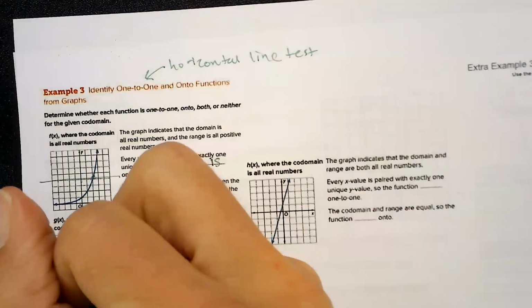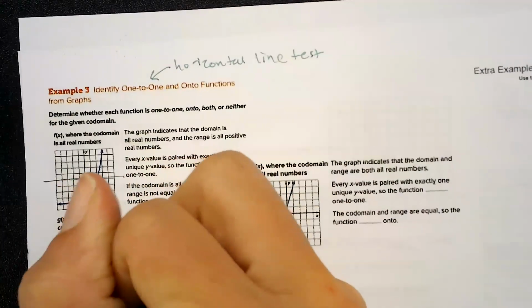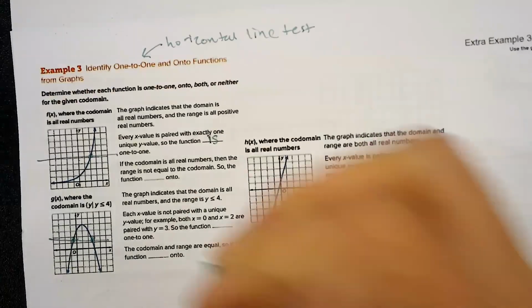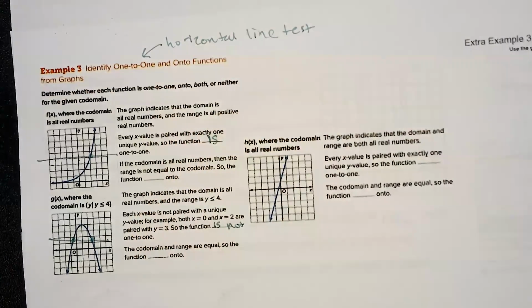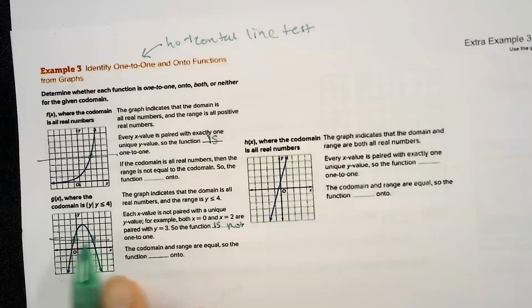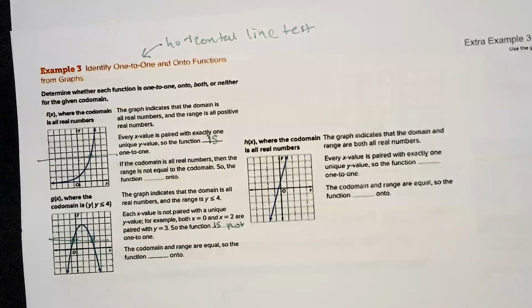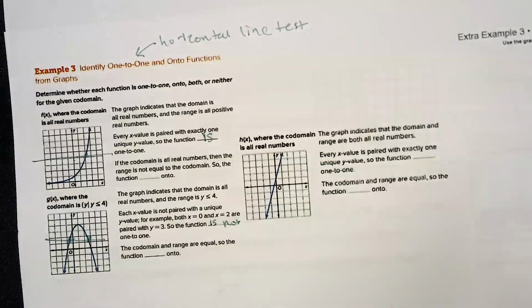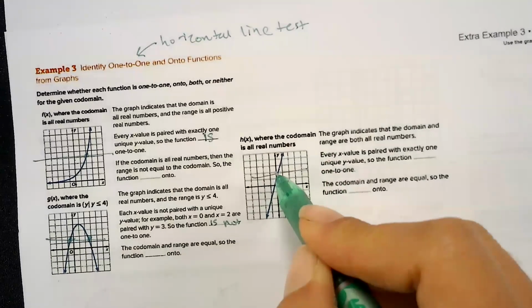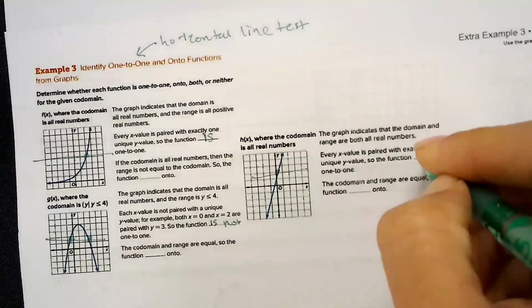Look at the next one. If you make a horizontal line, it's going to touch at 2 places. So this one is not 1-to-1. It has 2 different x values that share the same y value. The domain shares 2 of the same ranges, so it is not 1-to-1. This one, make a horizontal line. It's good to go. It only touches at 1 place, so it is 1-to-1.